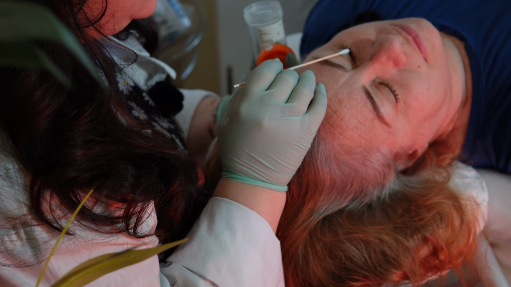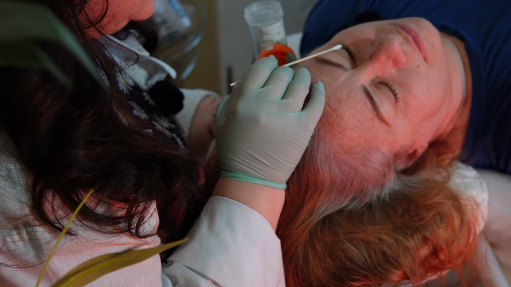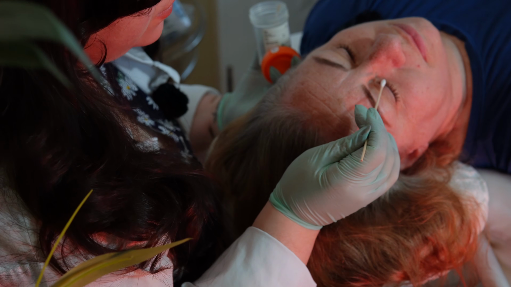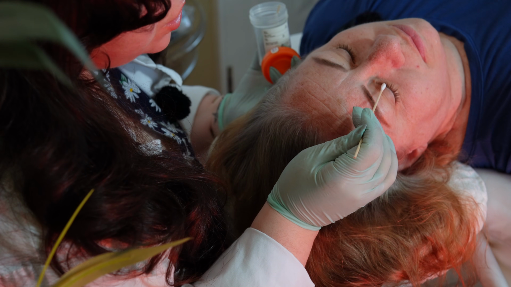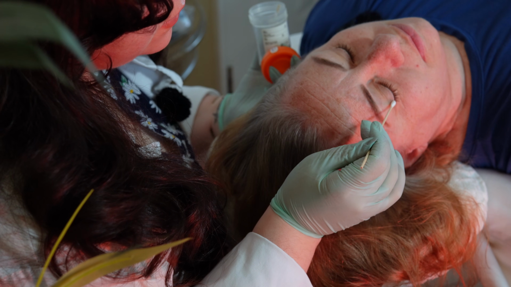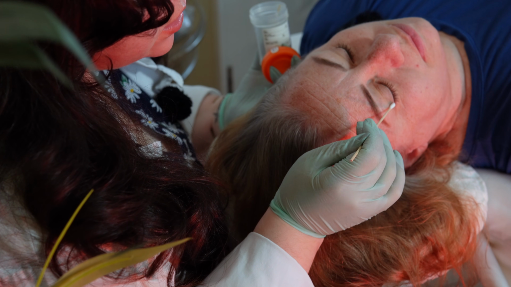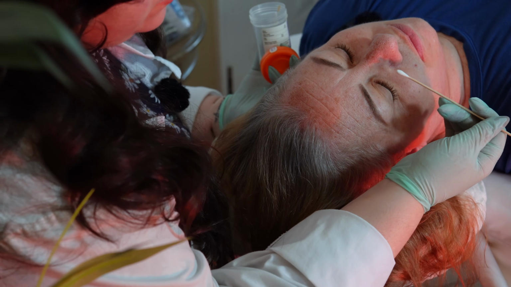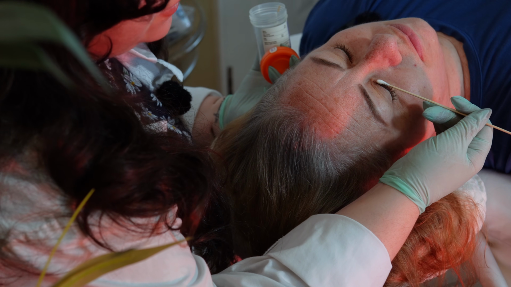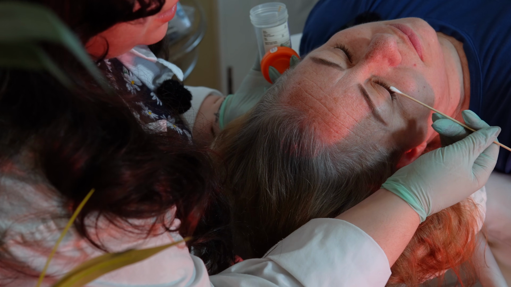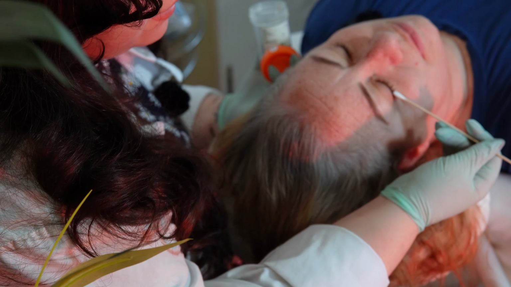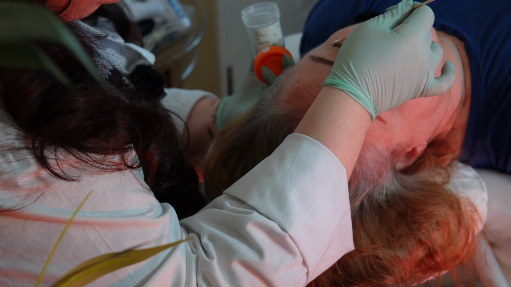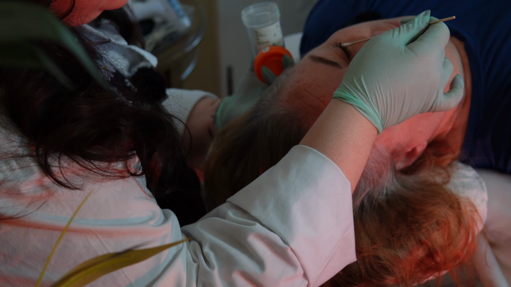So we're just gently swiping along the lash line, making sure to graze the lashes themselves. We're going to do the same thing on the other side, grazing the eyelashes as we go. I like to go in both directions to ensure an adequate sample. Then we're going to go underneath the lashes themselves and gently manipulate here, obtaining an adequate sample of the follicle line. Very gentle. Do not poke your patient in the eye.